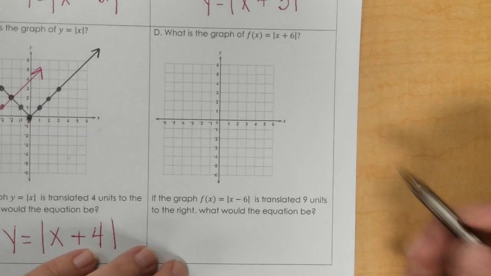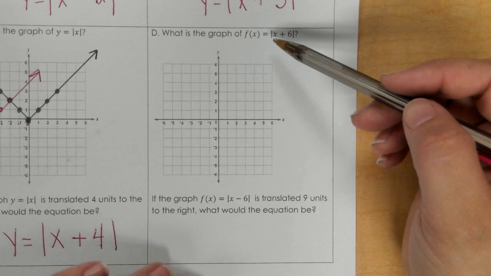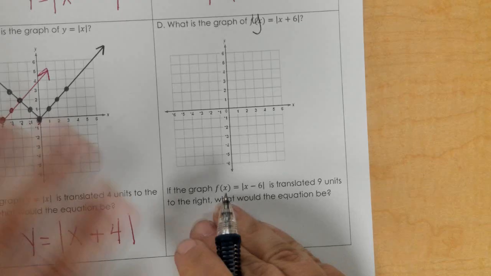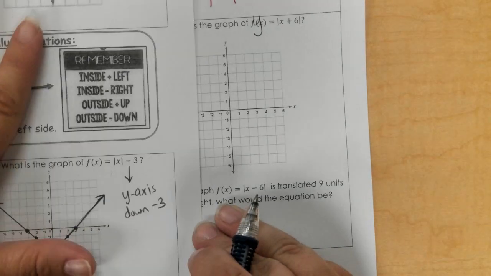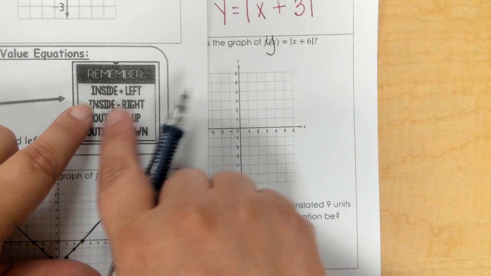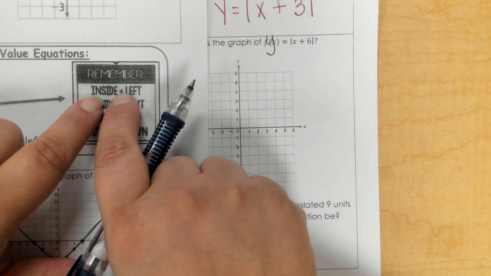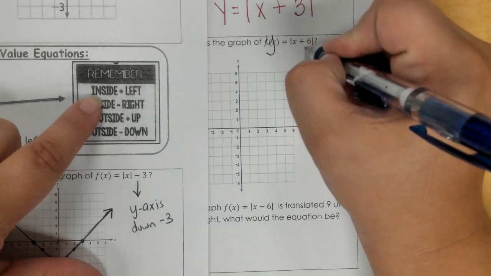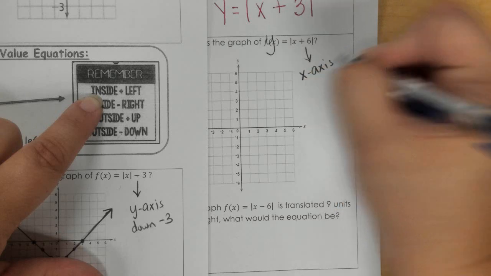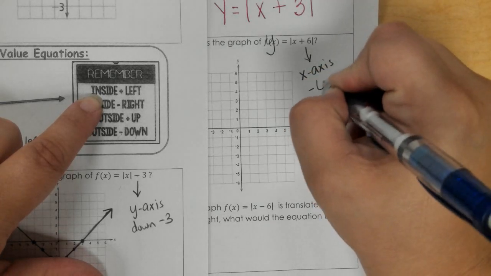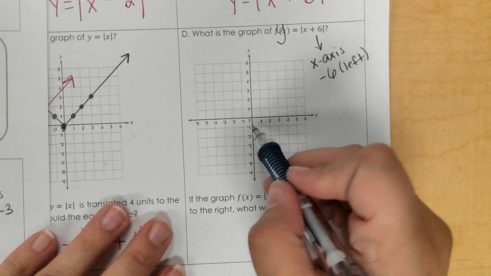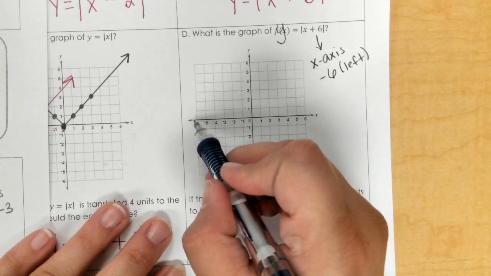Alright, lastly, what is the graph of f of x equals absolute value of x plus 6? So again, that's your y. We look at our chart. It says that if the number's on the inside, we do plus, and then we go left. So this means that on the x-axis, we go -6, which is to the left. Alright, so here's 0, 0. I go -6.